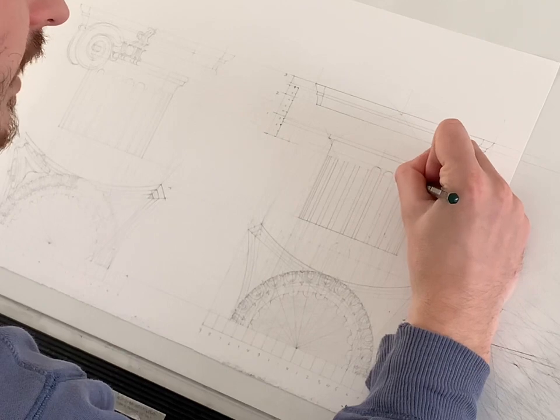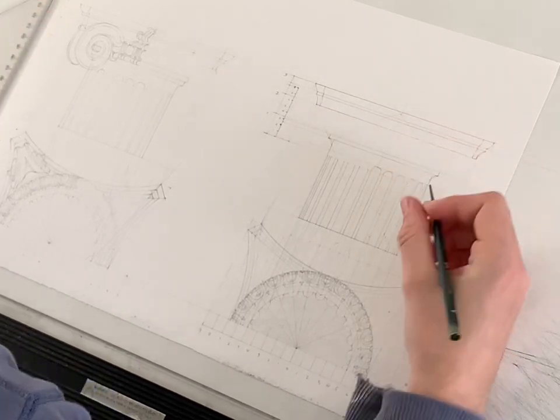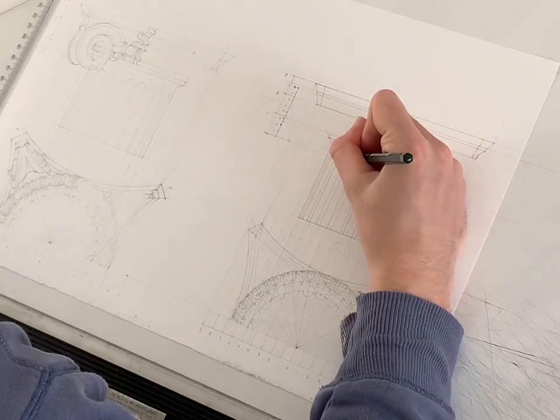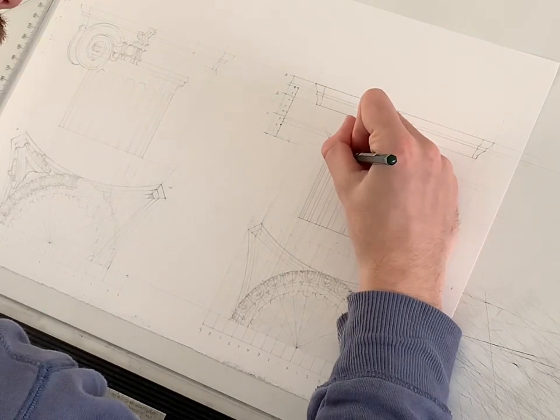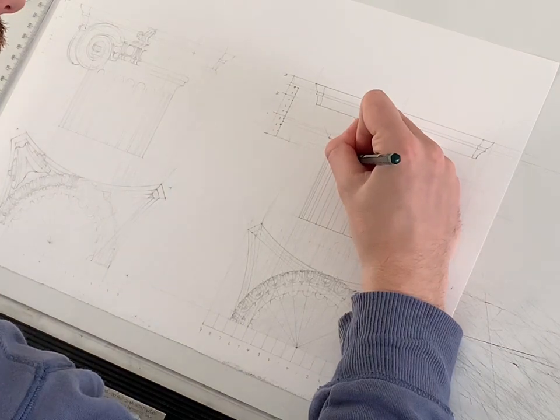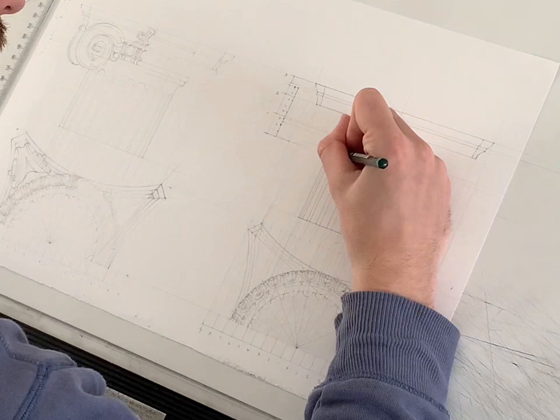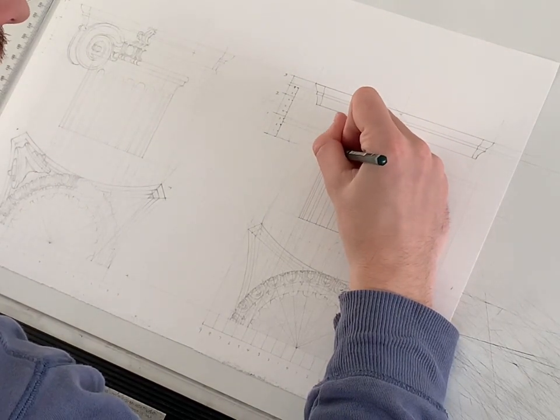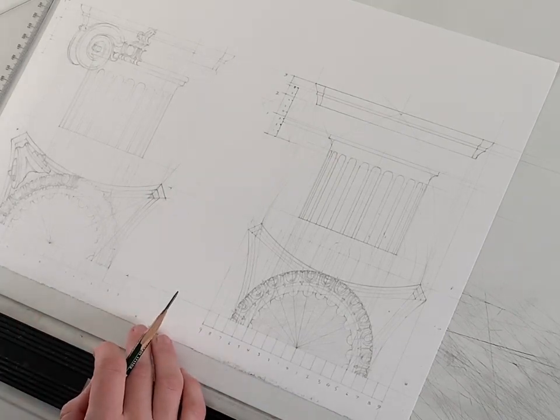And those arches do get narrower as they approach the edge. There we go. That's how you draw the flute. So pretty easy so far.